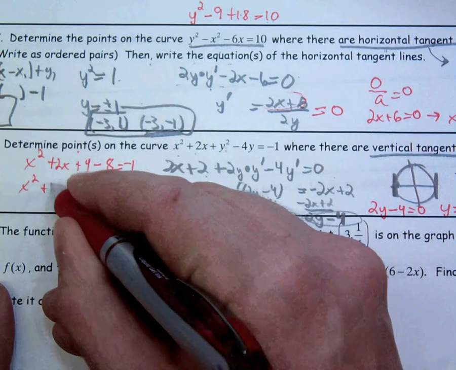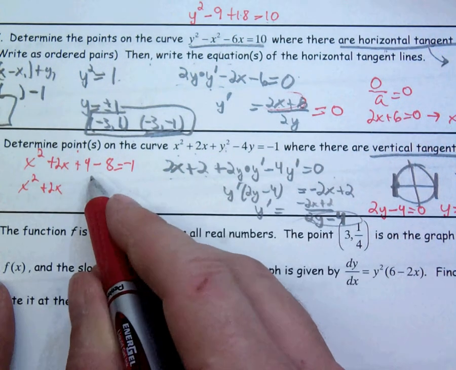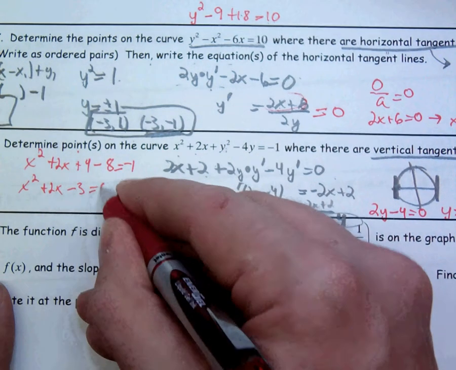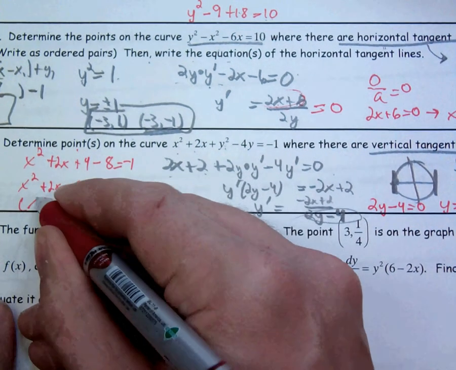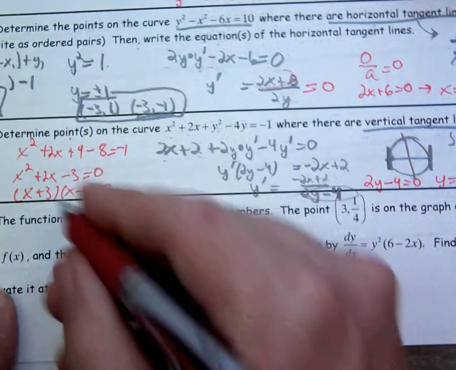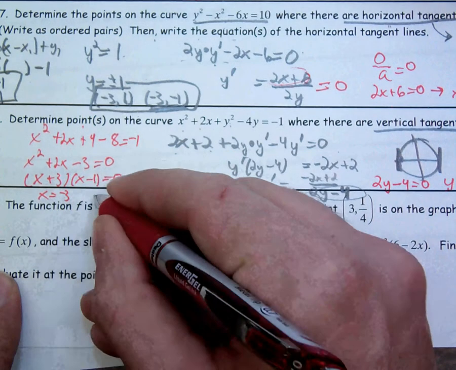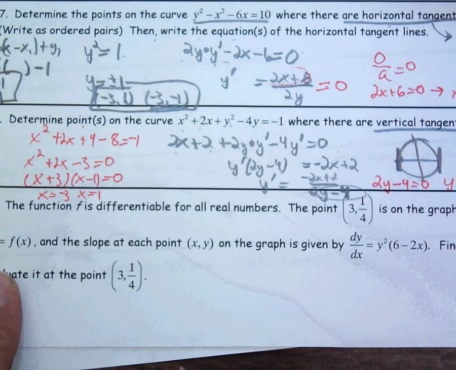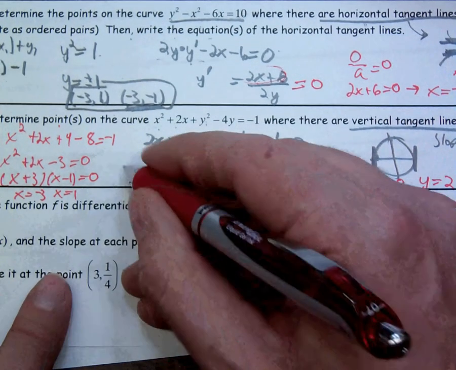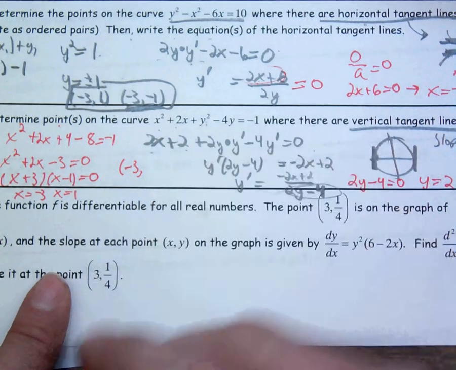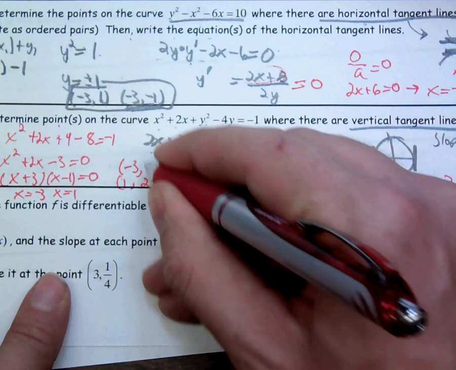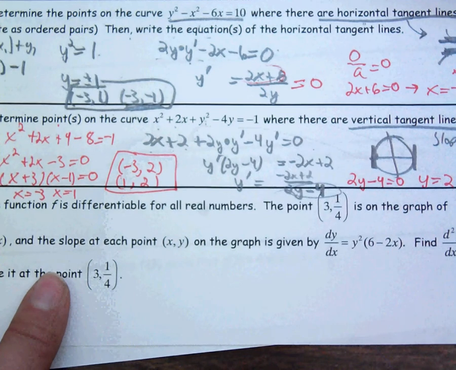X squared plus 2x. We're going to get negative 4 plus 1 is minus 3 equals 0. And this can be factored. X plus 3 times x minus 1 equals 0. X equals negative 3. X equals 1. And with both of those, the y value was 2. And so the points are negative 3, 2, and 1, 2. Those are the 2 points that will have vertical tangent lines.